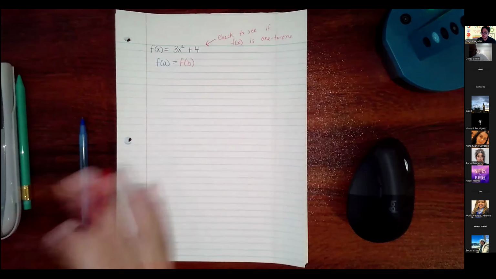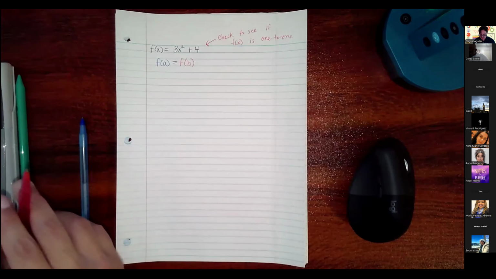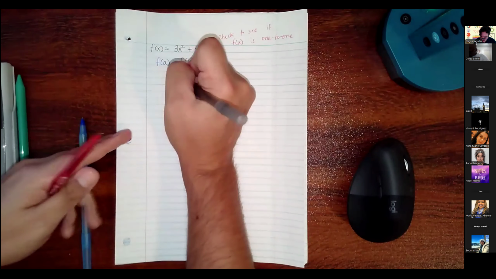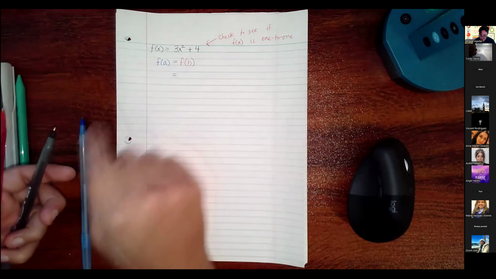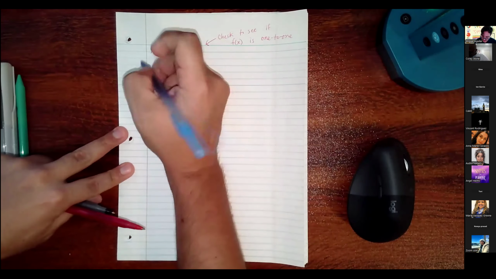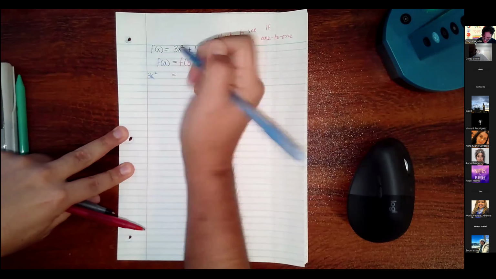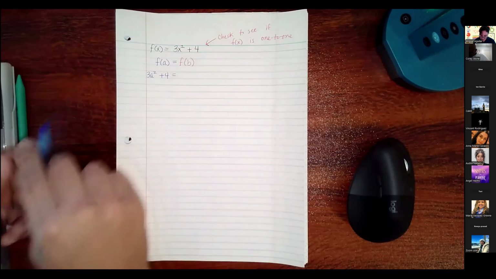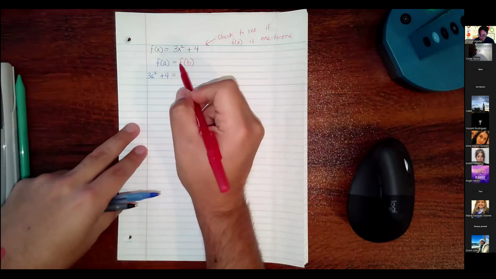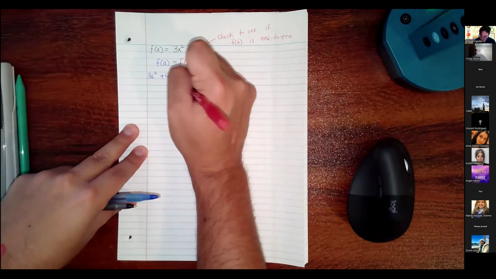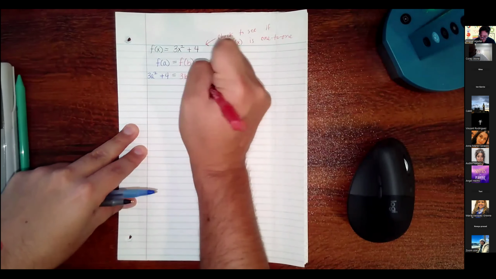And if we get a is equal to b, then this is a 1-to-1 function. Okay. So first, f of a is just 3a squared plus 4. And then f of b is 3b squared plus 4.